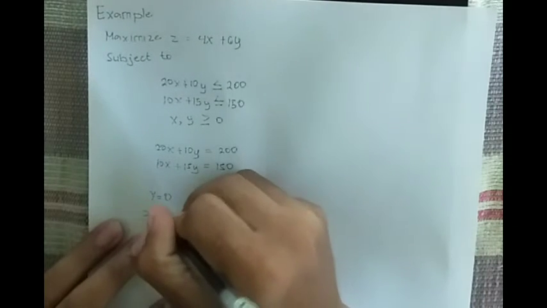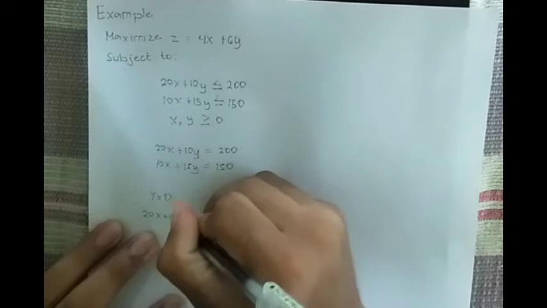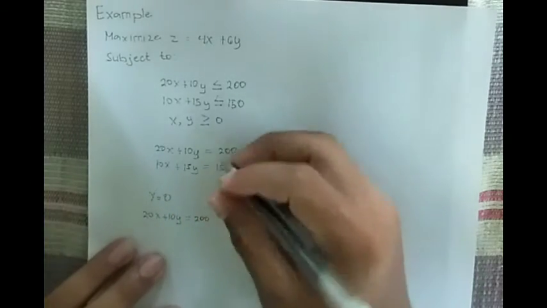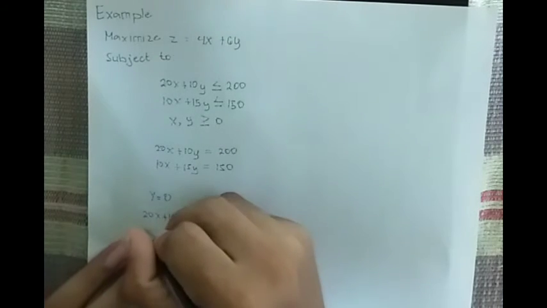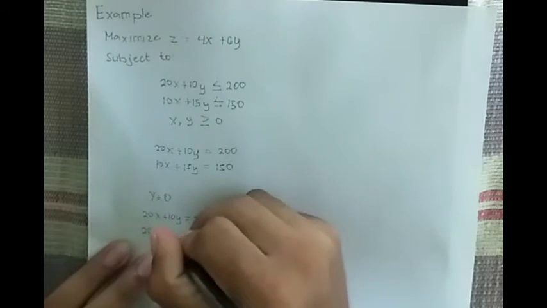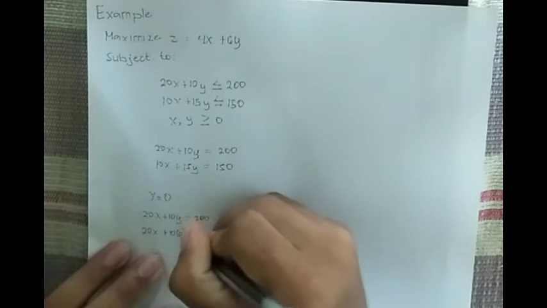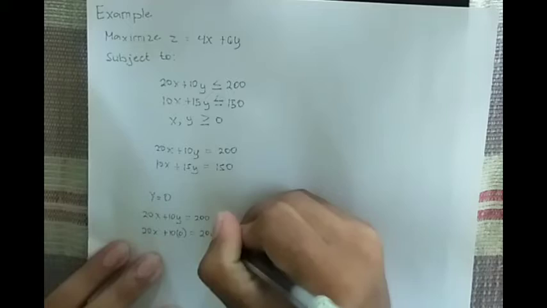20x plus 10y is equal to 200. Then 20x plus 10 times y, which is 0, is equal to 200.